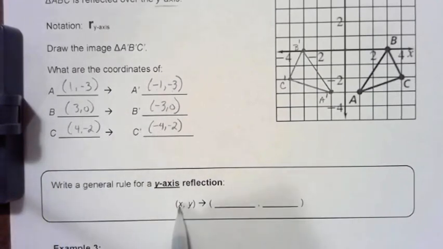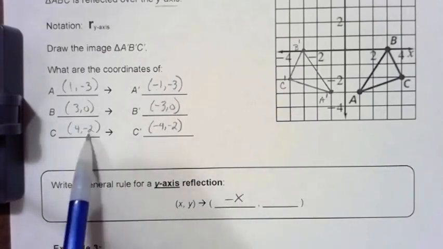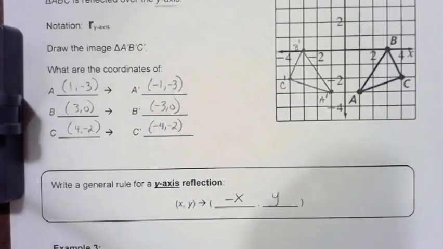Okay, so for your point (x, y), the x coordinate is going to become the opposite, and then the y coordinate stays exactly the same. So the point (x, y) is going to reflect to the point (-x, y).